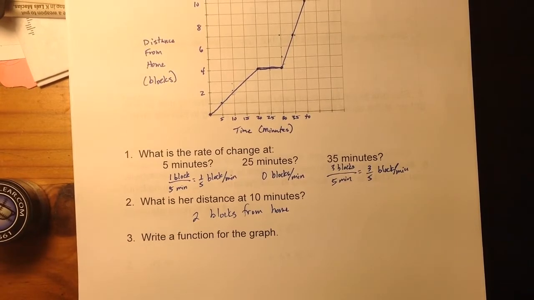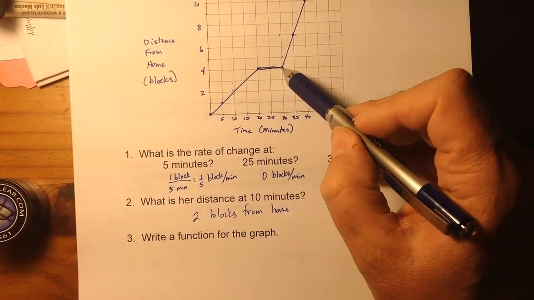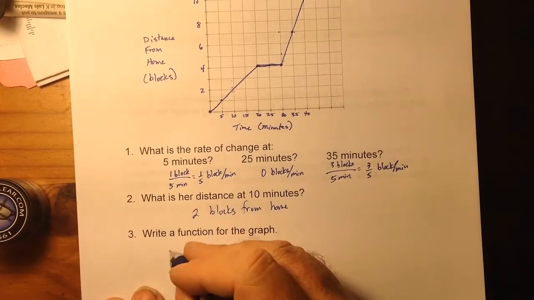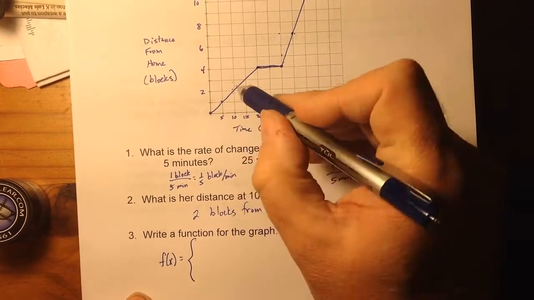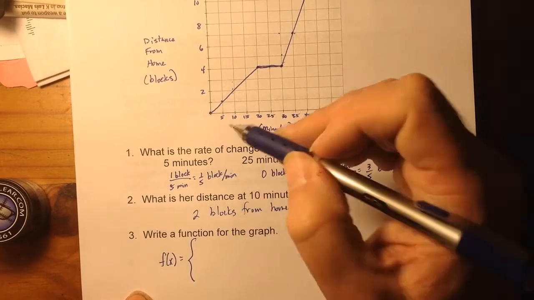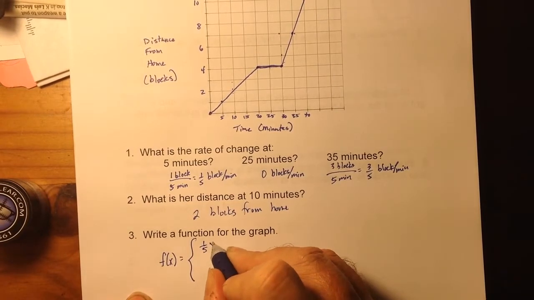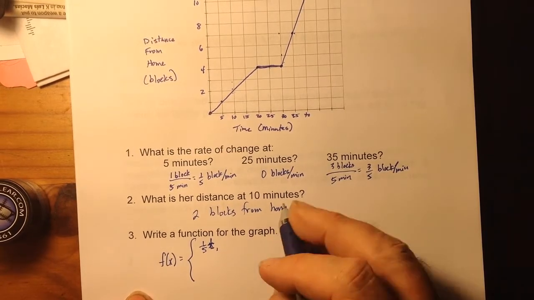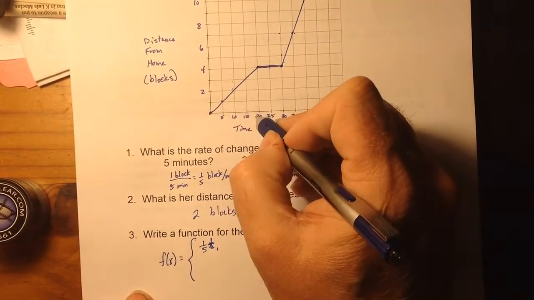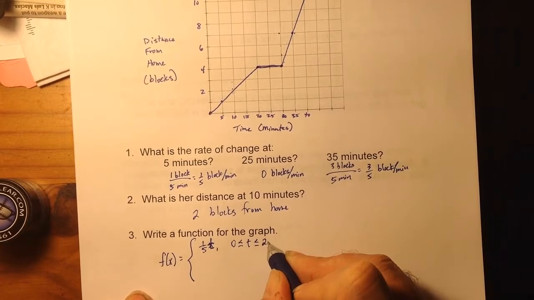And write a function for the graph. All right, so what we have is a piecewise function, right? So I've got 3 pieces. I've got line segment, line segment, line segment. So f of x equals, we know that the slope here is 1/5 a block per minute. My y-intercept is 0, so I'm simply going to say 1/5 x. Actually, let's use t for time here. 1/5 t, and we'll say that is from 0 until 20 minutes. 0 less than or equal to t less than or equal to 20 minutes.